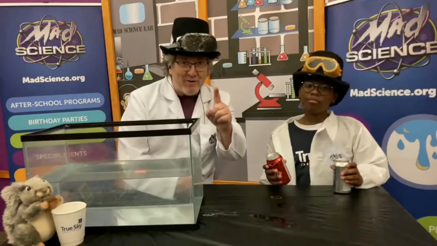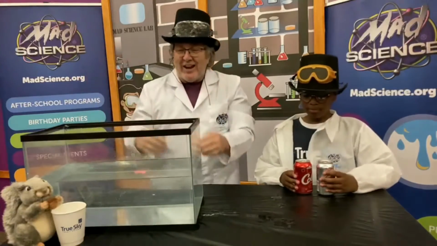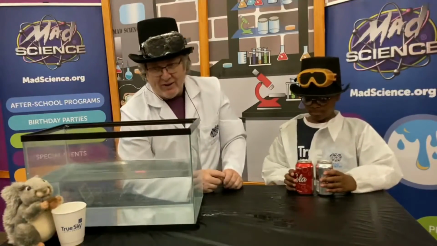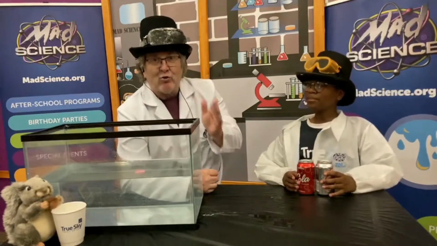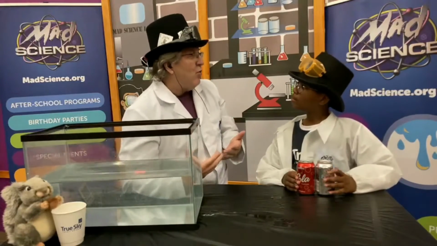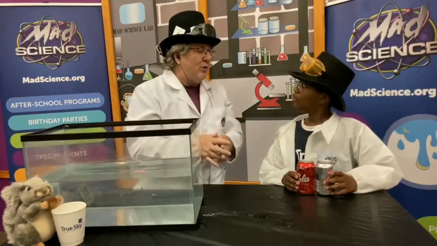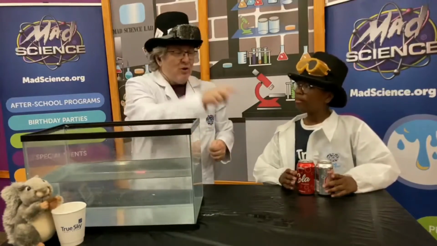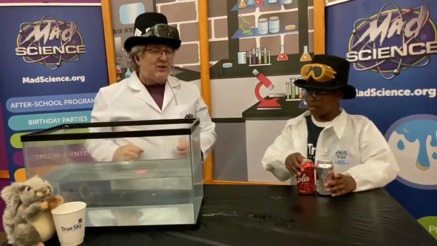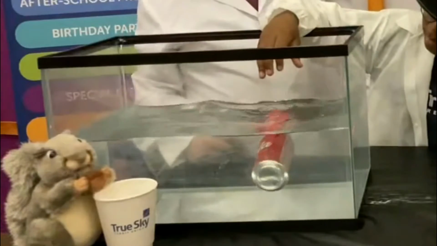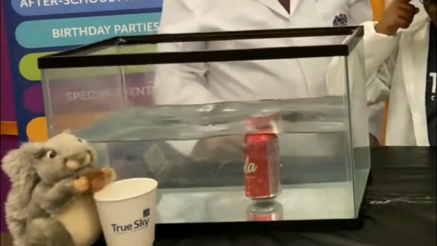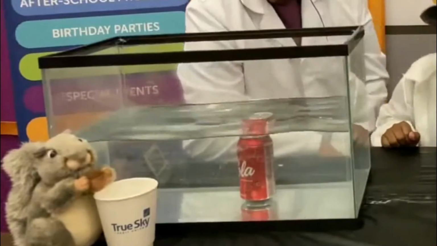Okay, but this is what we're going to do. We have this fish tank here, which has no fish in it. I think it's Jeremy's fault, but we're not going to go there. And we're going to find out for sure. This is a great way to find out which is heavier, or which is more dense, which has more to it. So how about we do this? Drop the normal soda into the tank, and let's see what happens. Does it sink or does it float? What happens? It bounced, and it's sitting on the bottom.